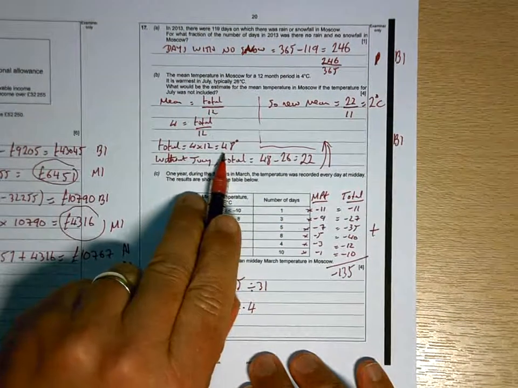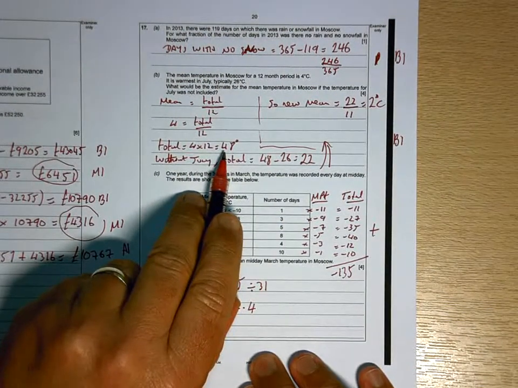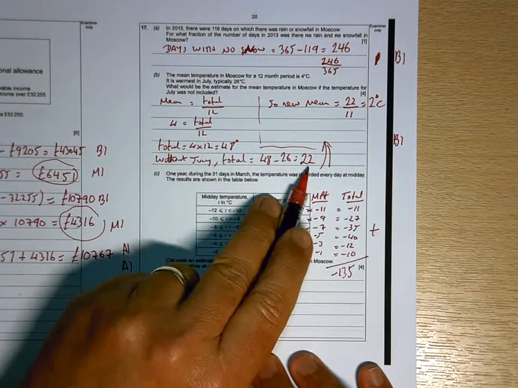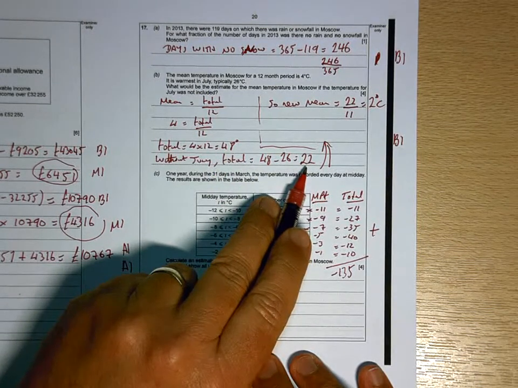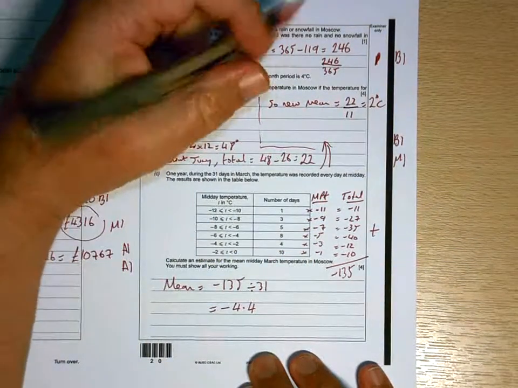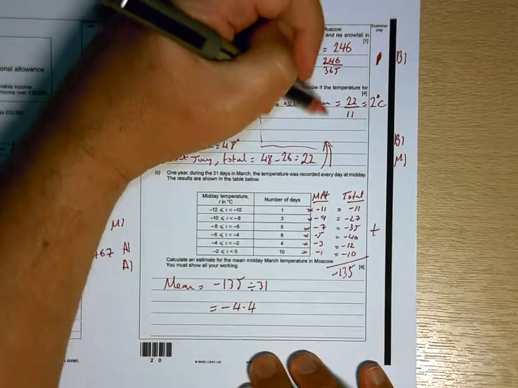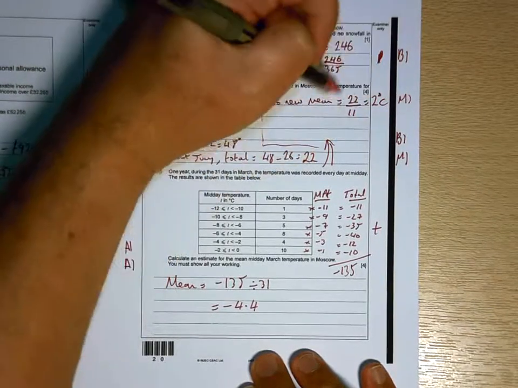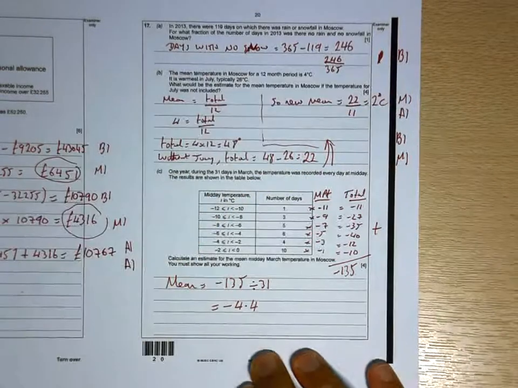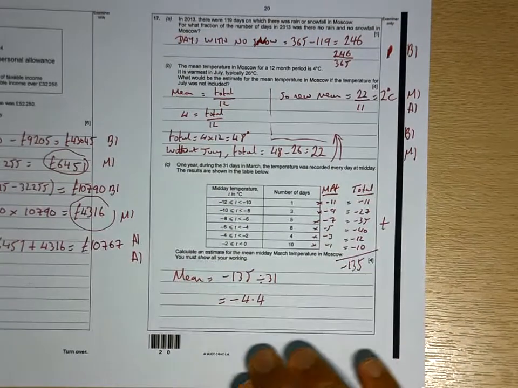So if we're doing that bit, then you've got a method mark for working out the new total is 22, a method mark for dividing by 11, and an answer mark for the 2 degrees.